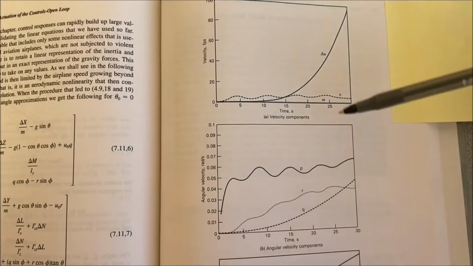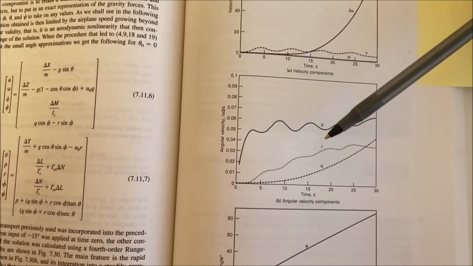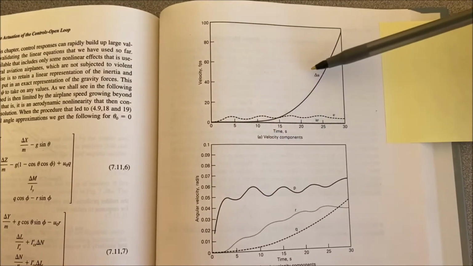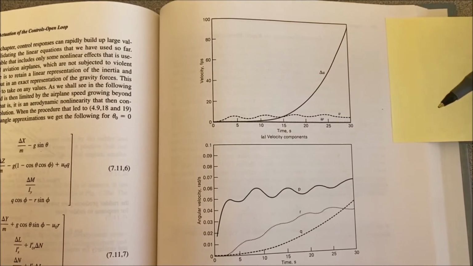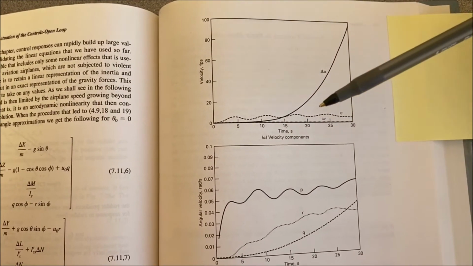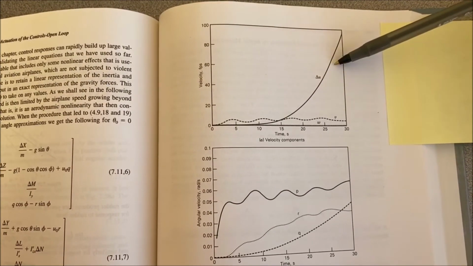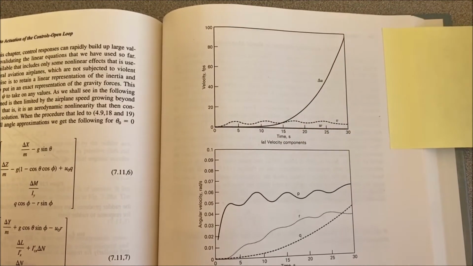And then, of course, as we saw in the spiral mode, if it's unstable and the bank angle continues to diverge, then so does the forward speed, or the airspeed, right? So you remember in the demonstration of the spiral mode, the bank angle continues to increase, the altitude starts to reduce, and the airspeed starts to increase, and you can see that diverging here on these charts.